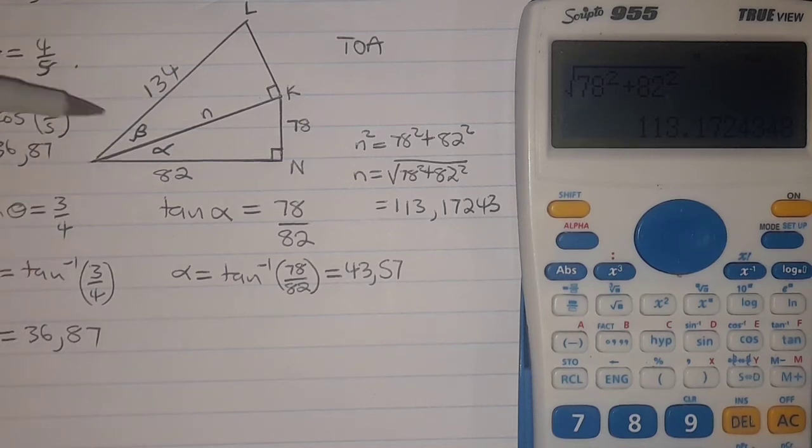Now we have this side and this side, which we named n. We want alpha, we want beta, and we have hypotenuse and adjacent. The ratio which has hypotenuse and adjacent is what? Remember, SOH CAH TOA. CAH is adjacent over hypotenuse.